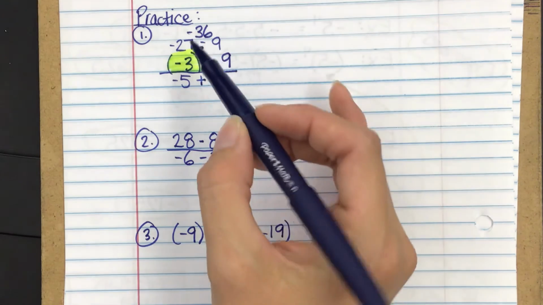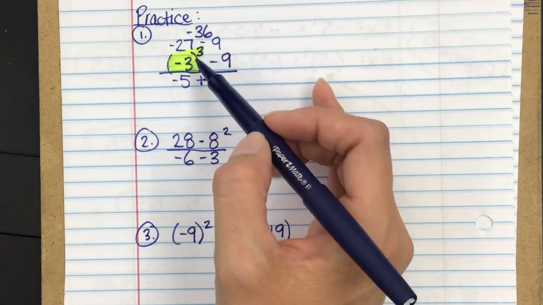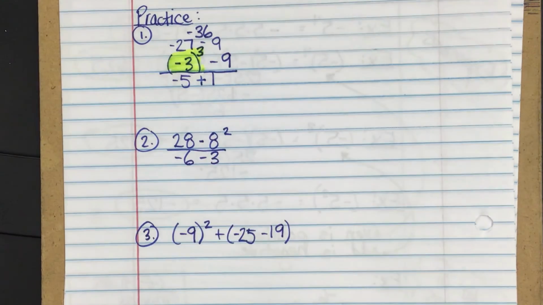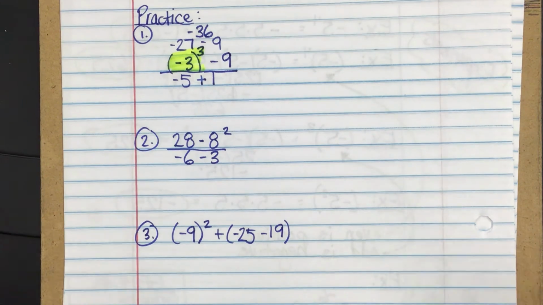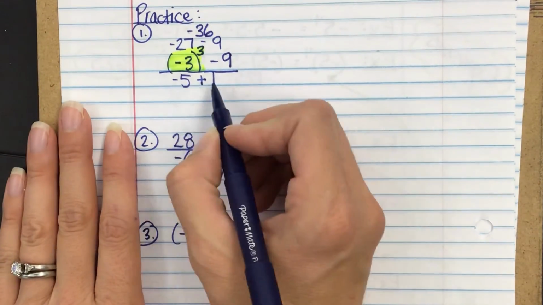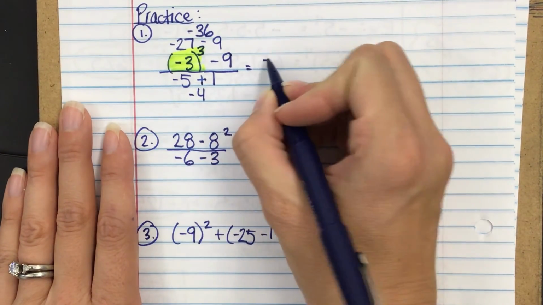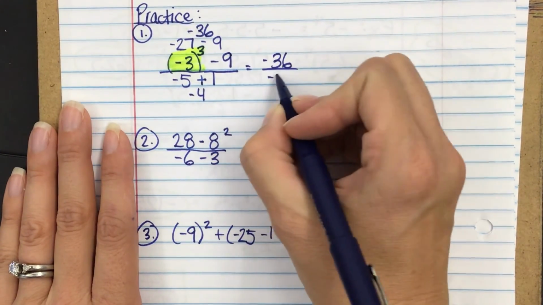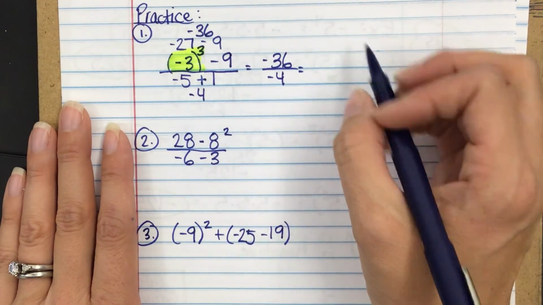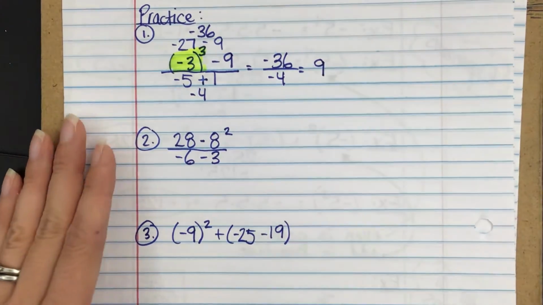And this exponent is odd, so that's one of the reasons why that is negative after you apply the exponent. Then the bottom is pretty straightforward. Negative 5 plus 1 is negative 4. So we can rewrite this as negative 36 over negative 4, which is what? 9. Good.